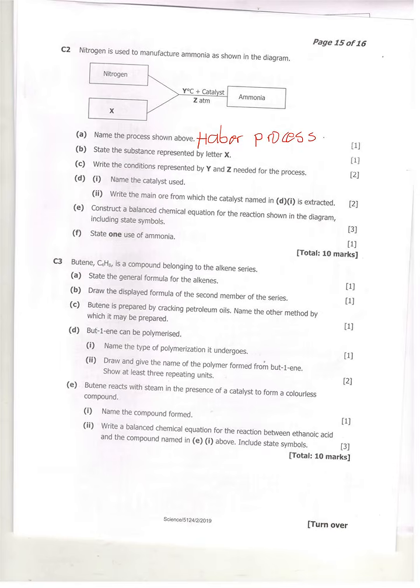Then, state the substance represented by letter X. Since here we have nitrogen, the other reactant in the Haber process is hydrogen. So our X is hydrogen. Now for question C, write the conditions represented by Y and Z needed for the process. Y is in degrees Celsius, so Y is temperature. Then Z, in atm, is pressure.